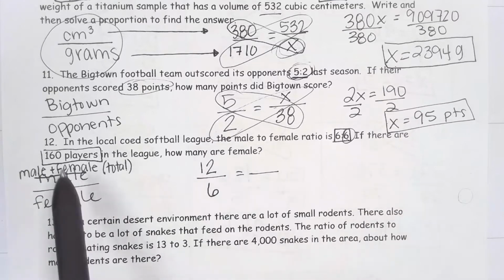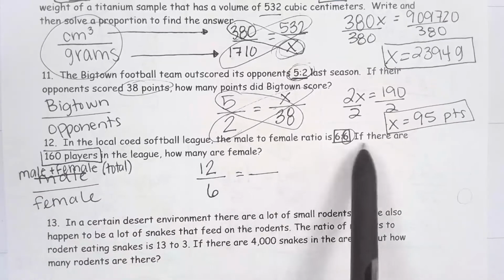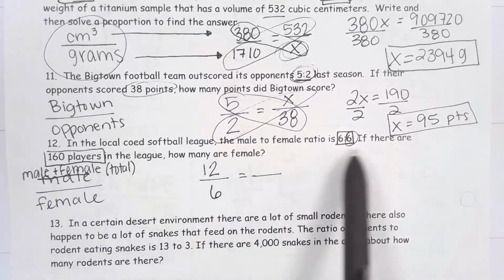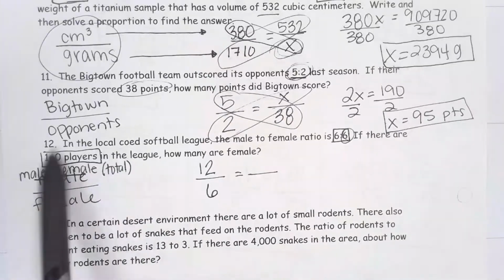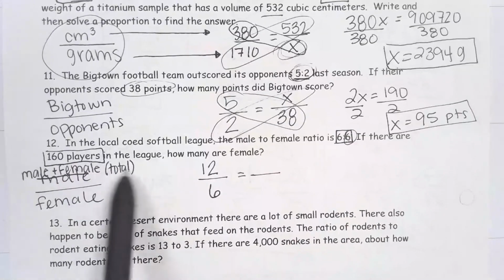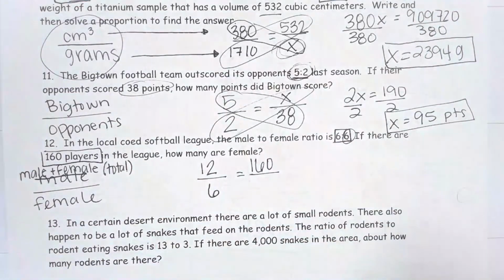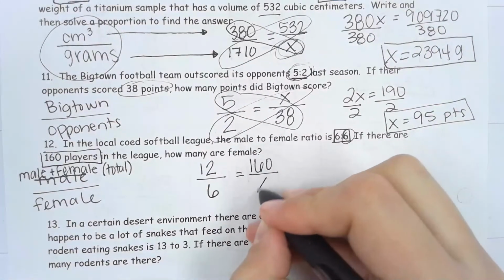Now let's figure out where this 160 goes over here in my second proportion. So if there are 160 players in the league, how many are female? So 160 players is representing the total number. So if we have the total in the numerator, the 160 needs to go over here in the numerator, and I'm trying to figure out how many of them were female.